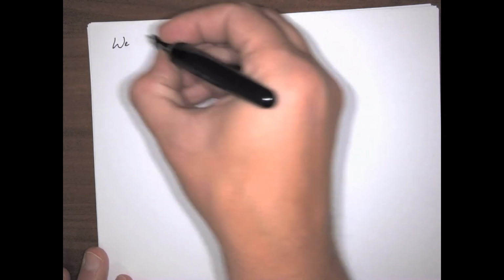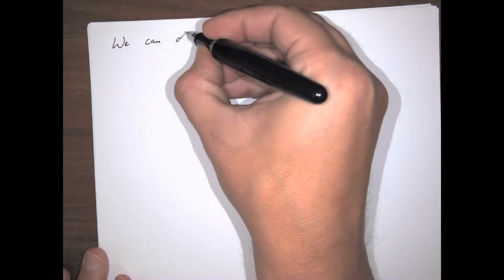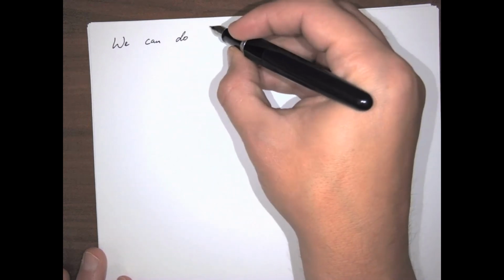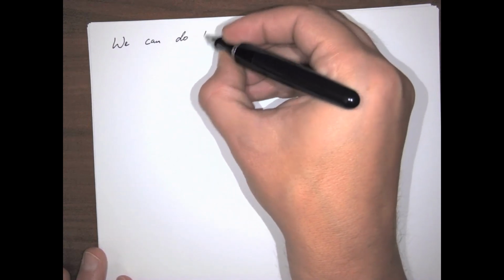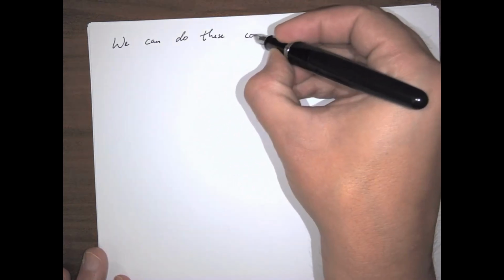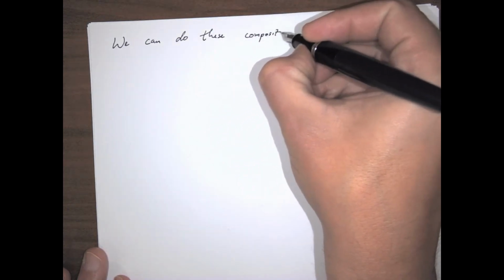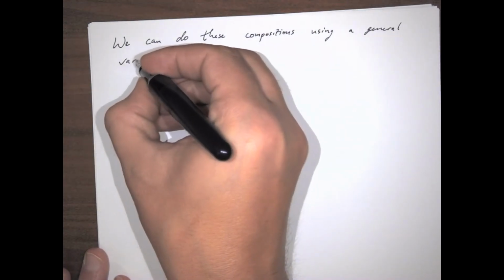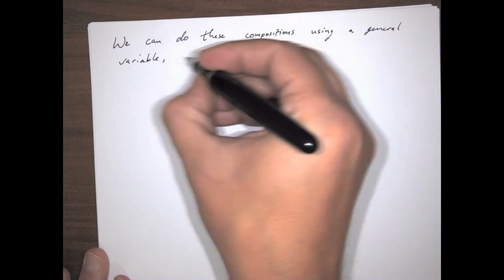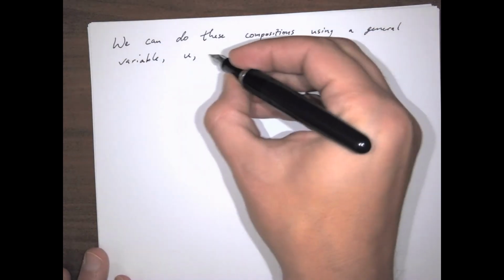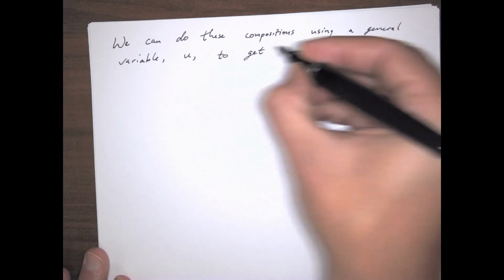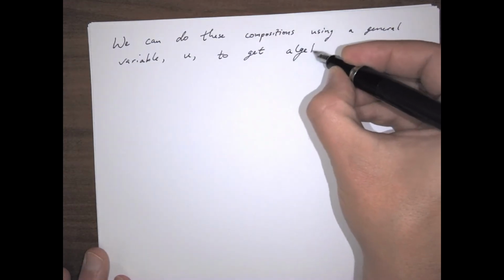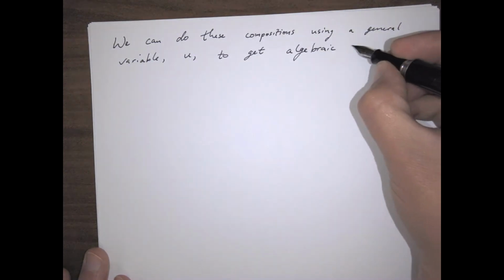So we can actually do these compositions in general and produce just algebraic expressions. Compositions using a general variable, which will just be u, to get algebraic results.